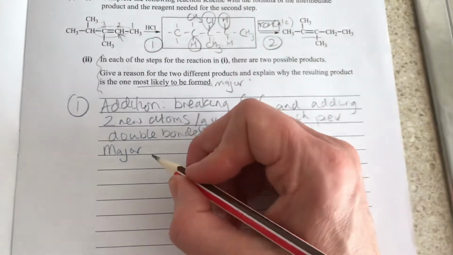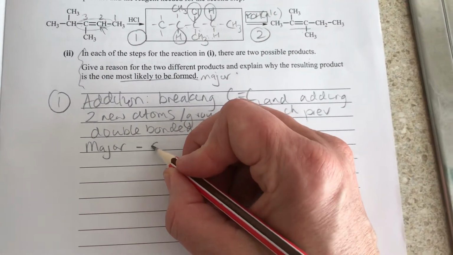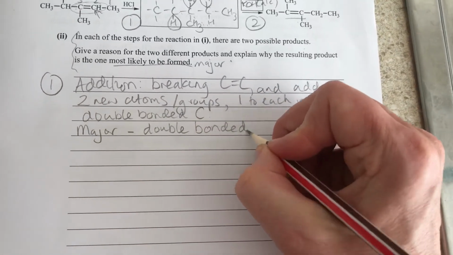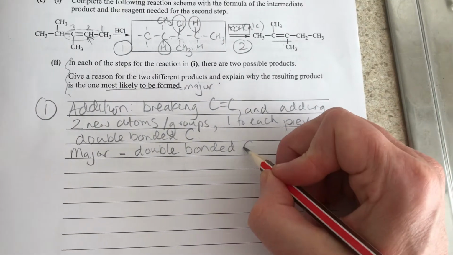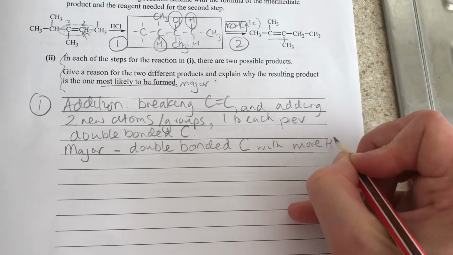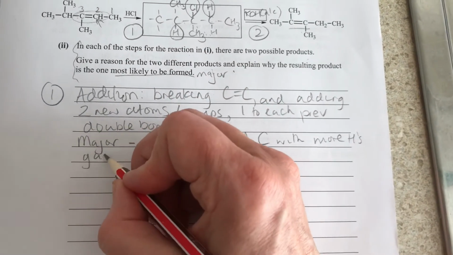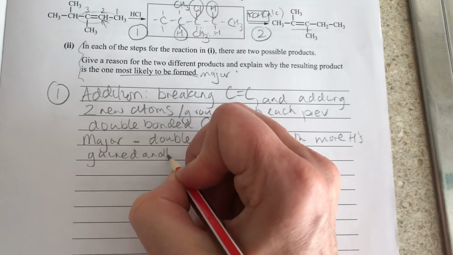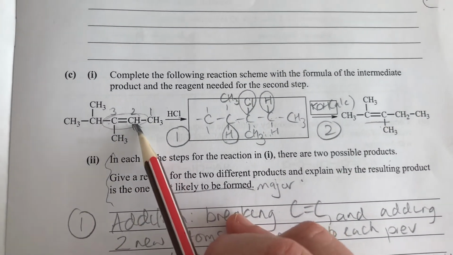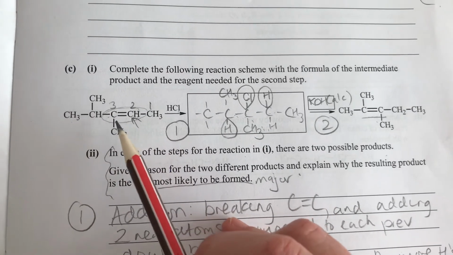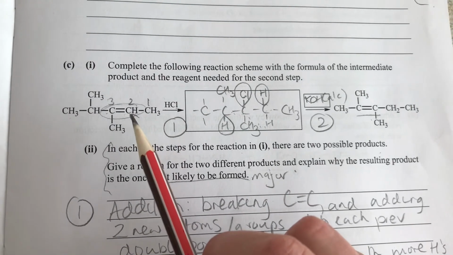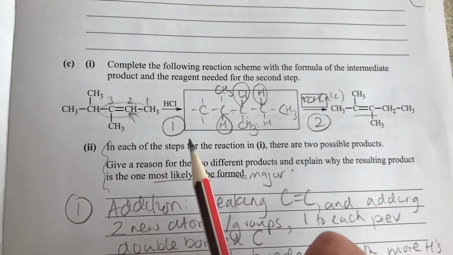So the major product forms when the double bonded carbon, a lot of you just said the carbon, there's lots of carbons in here, the double bonded carbon with more H's to start with, gained another H. So as we said before, carbon 2 had two H's, carbon 3 had no H's, therefore the major product formed when carbon 2 gained another hydrogen. Right, so that's shown here, the major product.